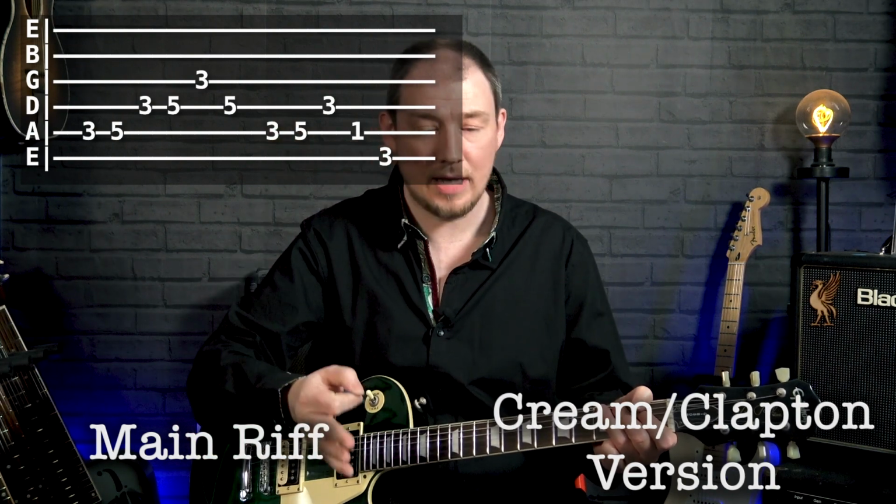Okay, so that is the main riff from the Cream version. Like the Albert King version, that comes in on the intro and it comes in on the chorus. Interestingly, in the Cream version, that's actually played underneath the solo as well. So there's a difference there between the Cream version and the Albert King version.